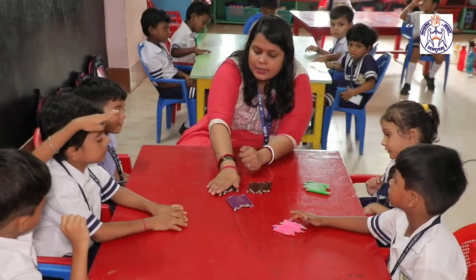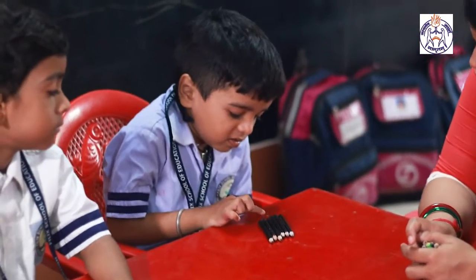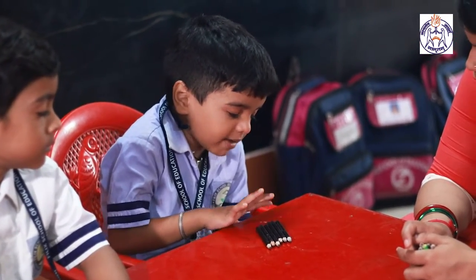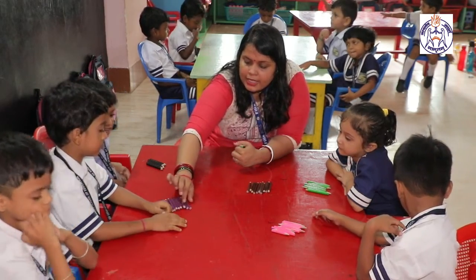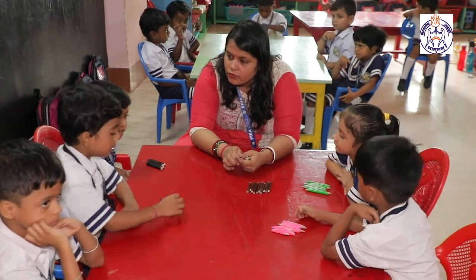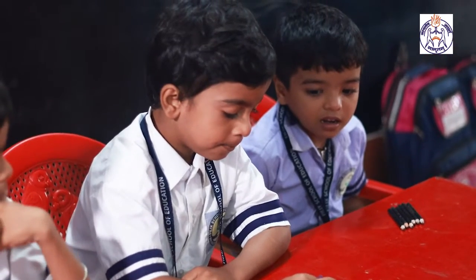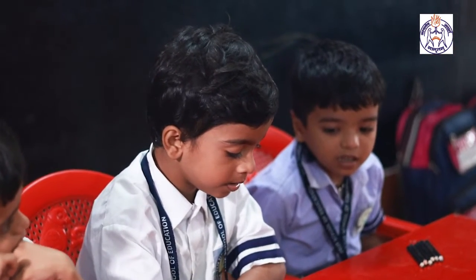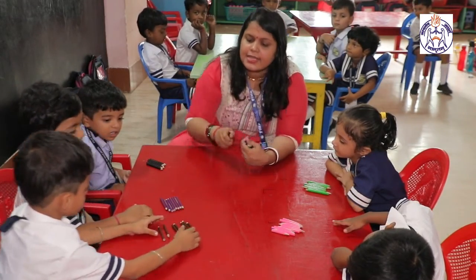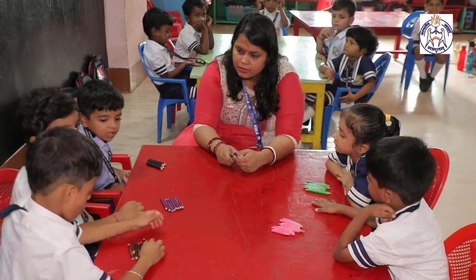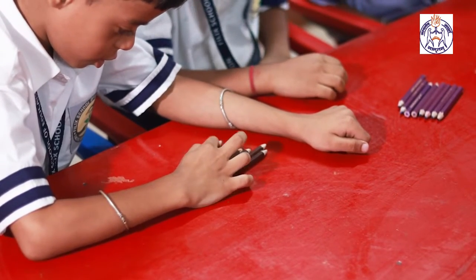Very good. Now can you count how many colors are there? 1, 2, 3, 4, 5, 6. Very good. Now can you count how many colors are there? 1, 2, 3, 4, 5, 6, 7, 8. Very good. And can you count how many colors are there? 1, 2, 3, 4, 5, 6, 7.